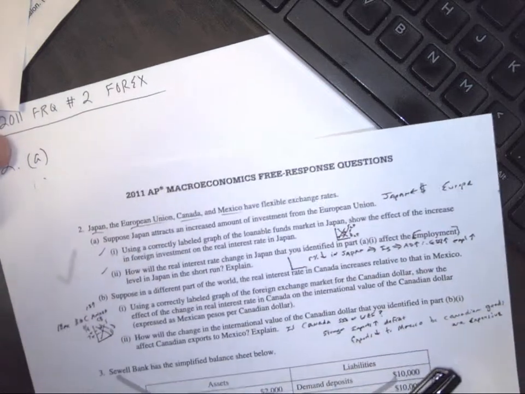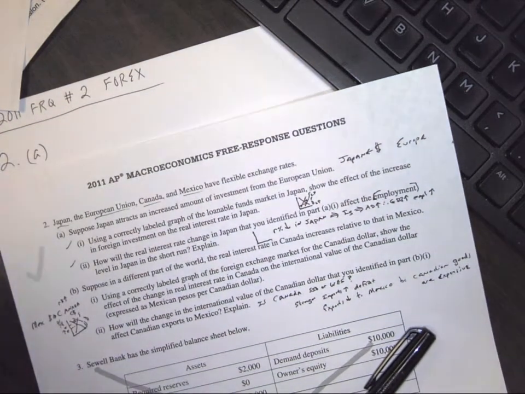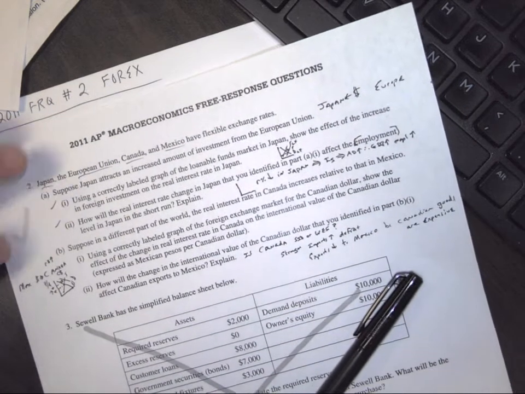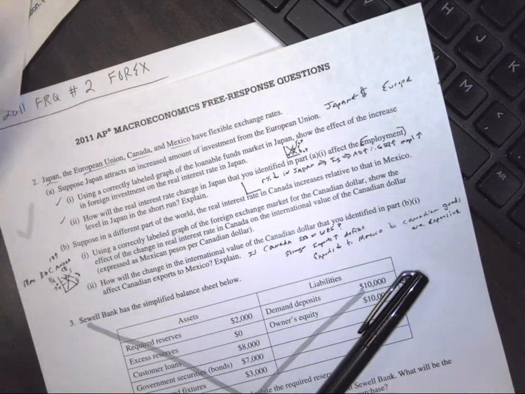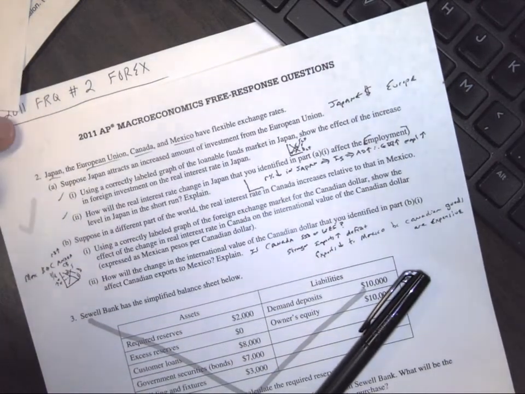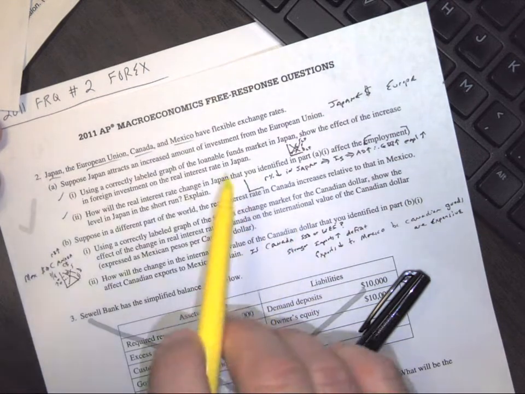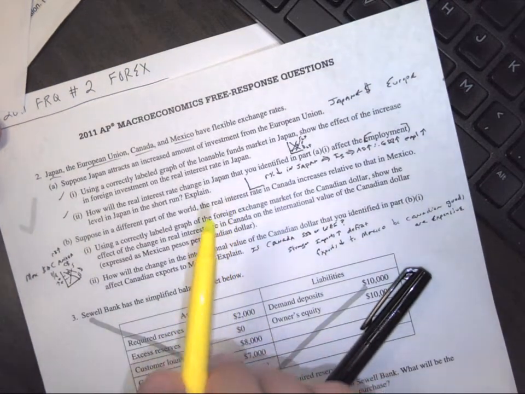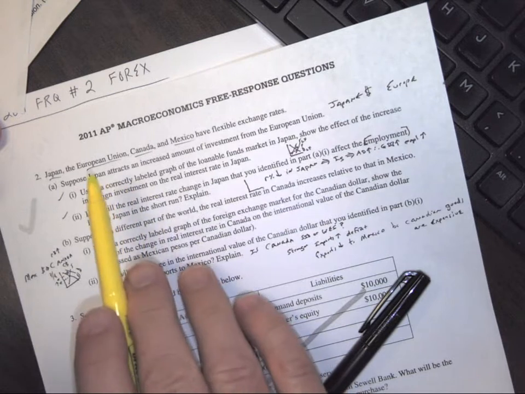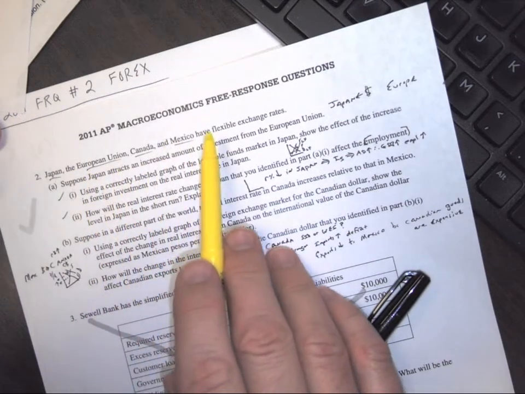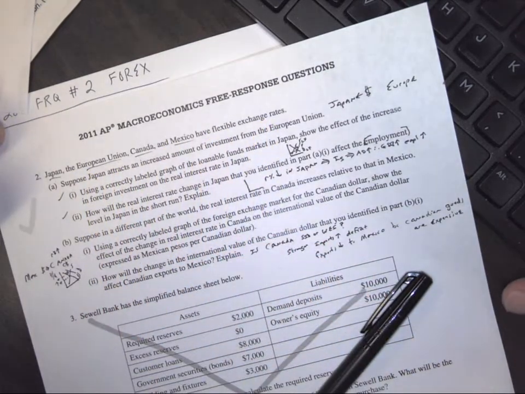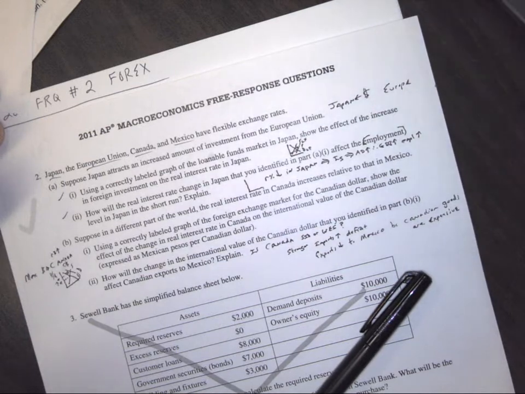This is the 2011 FRQ. It's about foreign exchange on question number 2. There's always going to be a second and third question on the back. They're considered the short questions of the FRQ. In this one, it's going to have a lot of stuff that we've gone over the last class and today. So you got Japan, European Union, Canada, and Mexico have flexible exchange rates, which everybody does. No one has fixed exchange rates.